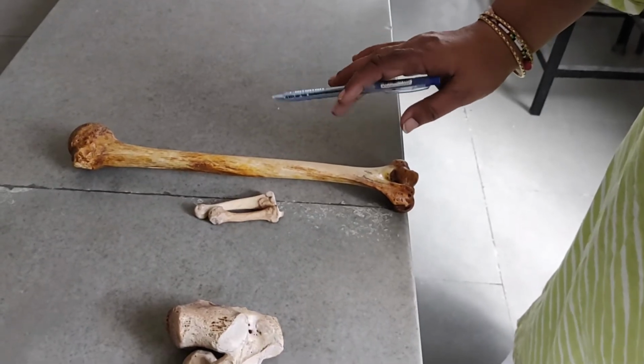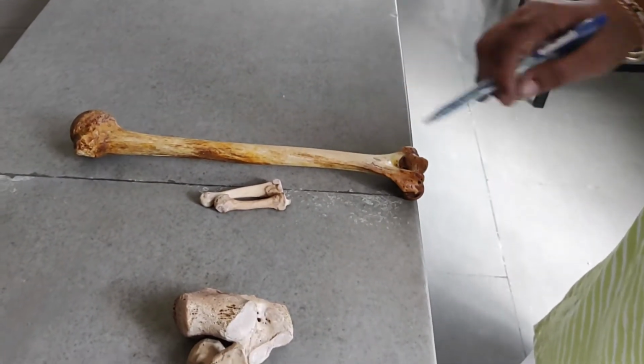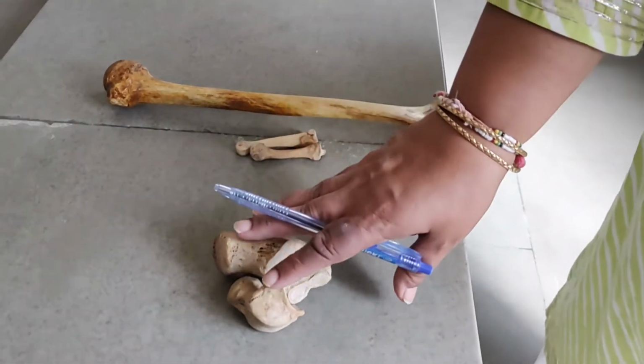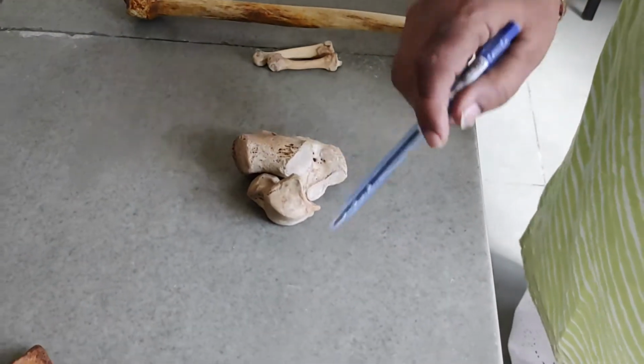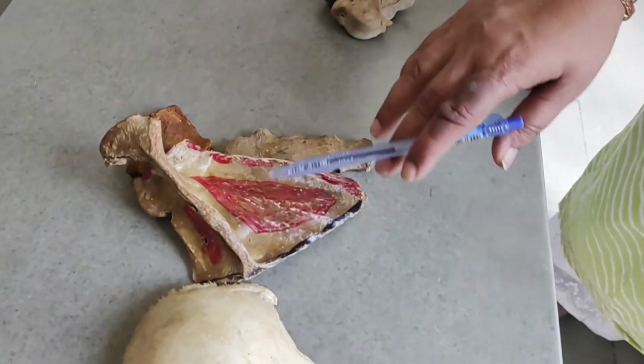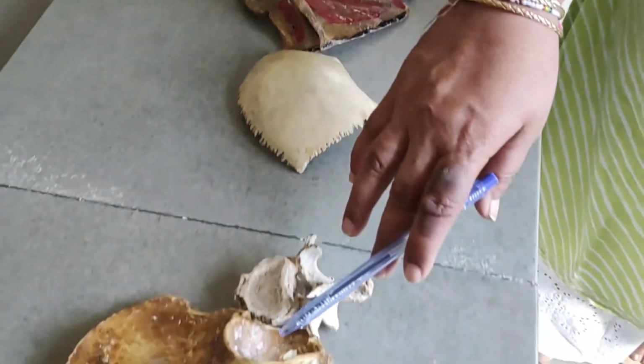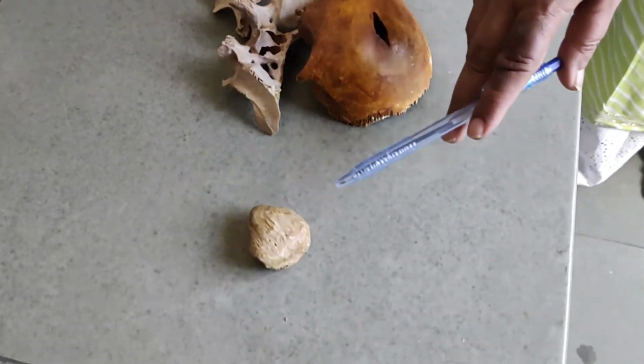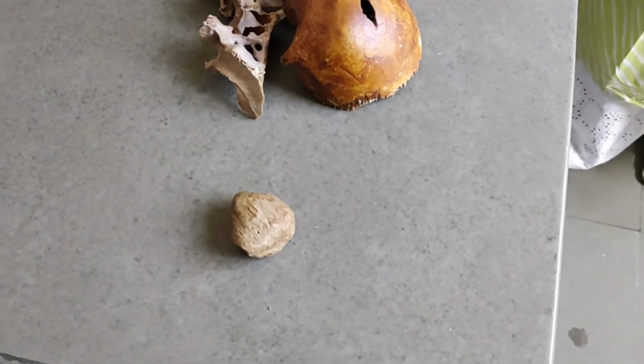Types of bone. There are various types of bone. The first type is a long bone, second type short bone, third type flat bone, fourth type irregular bone, fifth type pneumatic bone, and sixth type sesamoid bone.